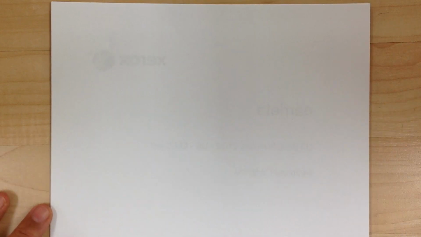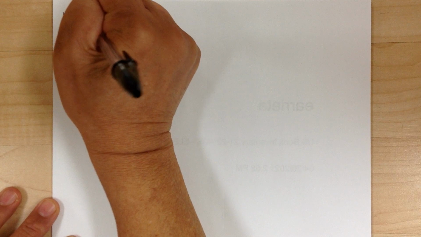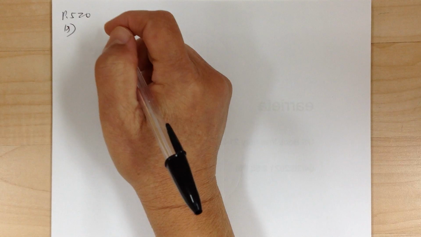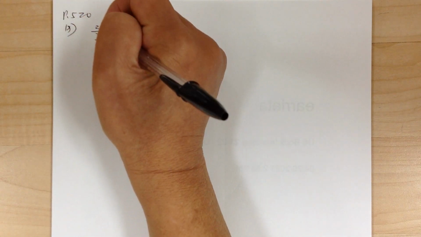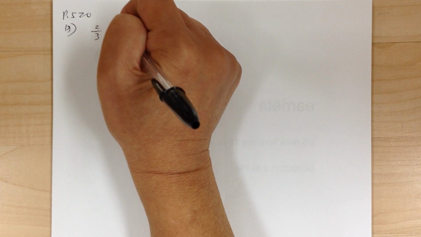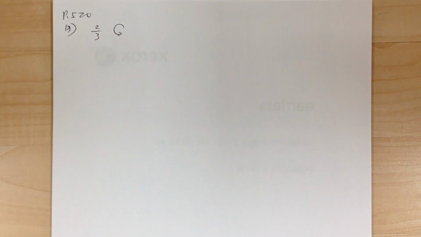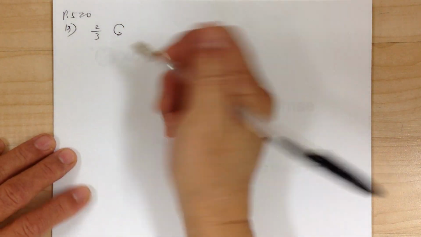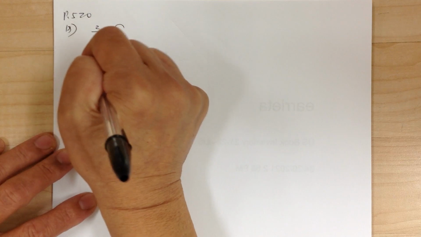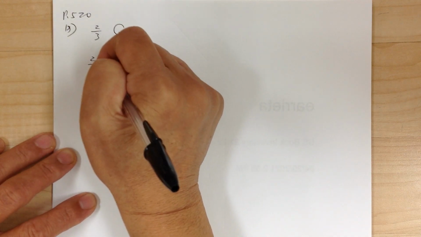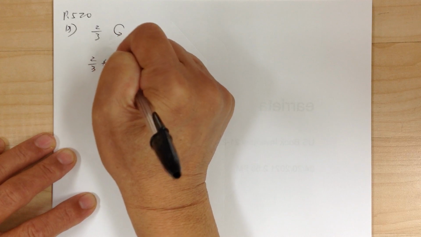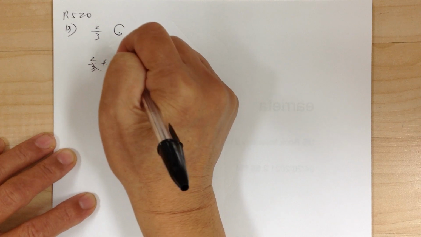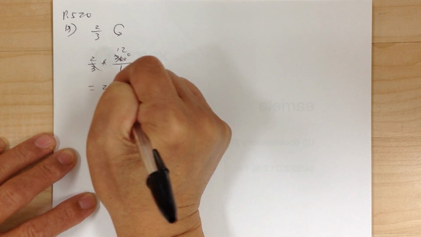Okay, let's go to the next one. Okay, number 13. We're looking for 2/3 of the revolution, and it's counterclockwise. So counterclockwise is going this way. Okay, so 2/3 of the revolution, probably it's easier if you convert into degrees first. So 2/3 of the revolution, you times it by 360 degrees per revolution. Okay, and so this will cancel out. So this will equal to 240 degrees.